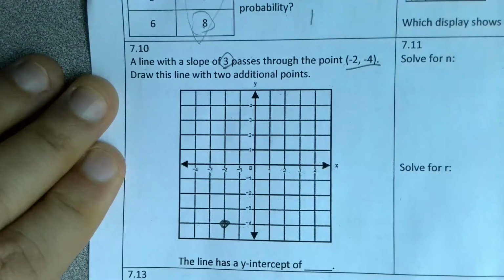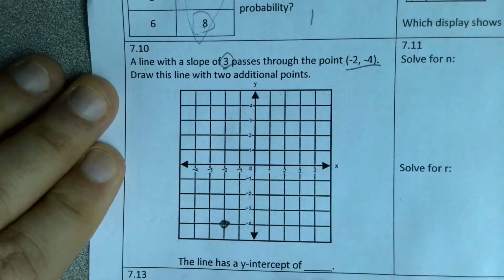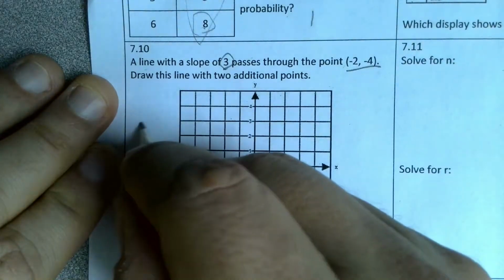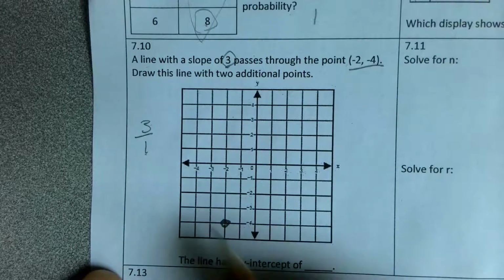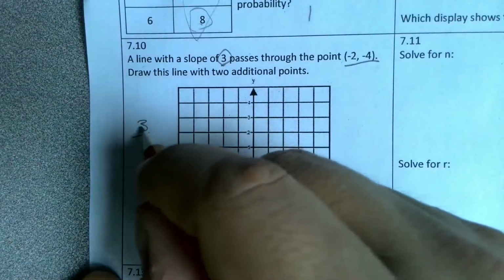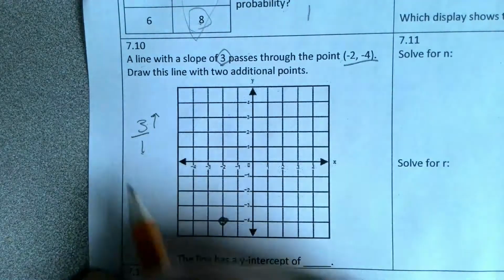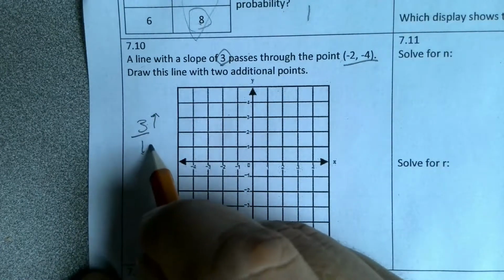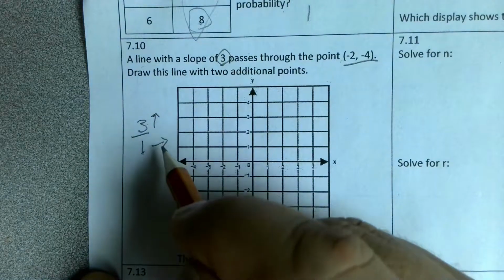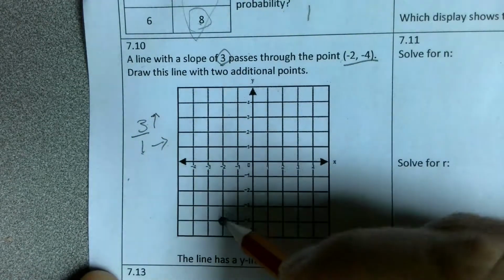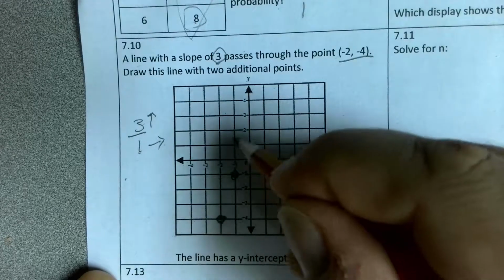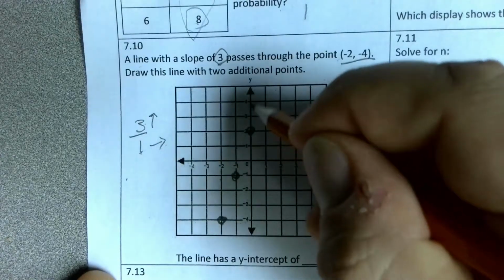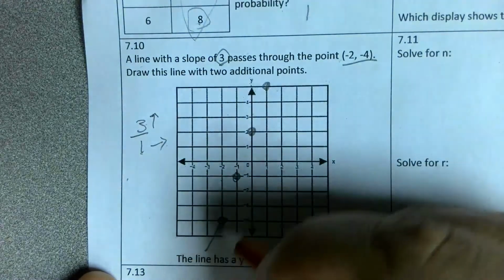Slope of 3. I'd recommend you think of your slope as a fraction, which would mean it's 3 over 1. Now we've talked about the top number being the vertical change and the bottom number being the horizontal change. They're both positive, so a positive vertical change means going up, and a positive horizontal change is right. So we're going up 3, right 1. From this point, I'm going to go up 3, right 1, boom. 1, 2, 3, up 3, right 1, boom. Up 3, right 1. And there's your line that's being created.